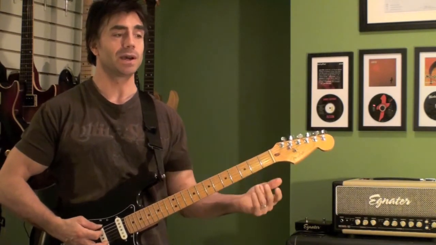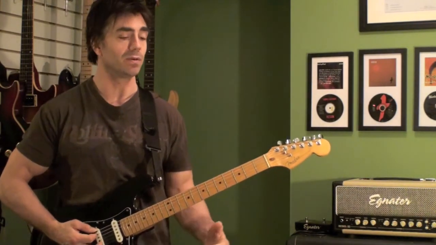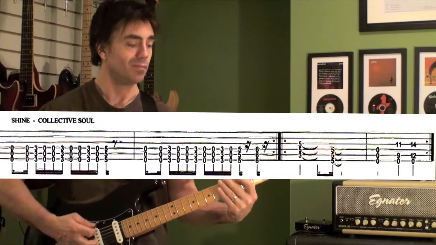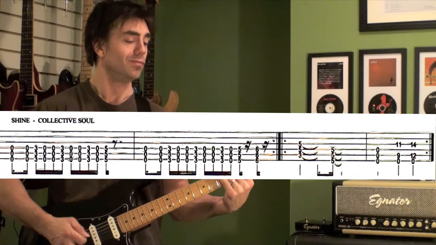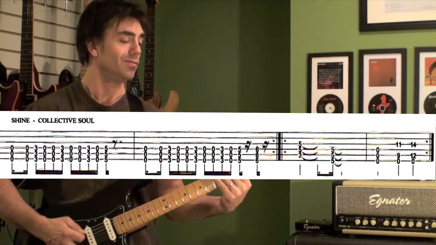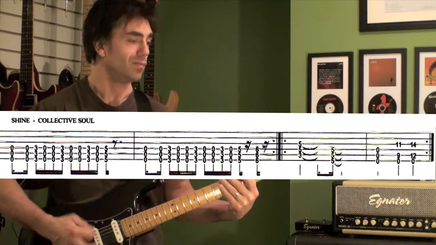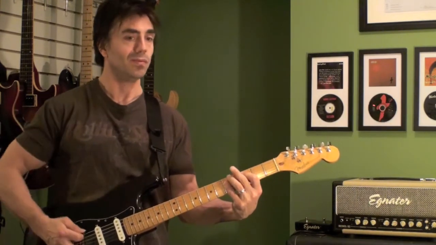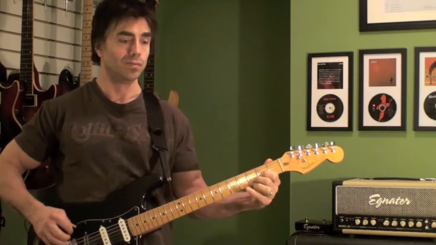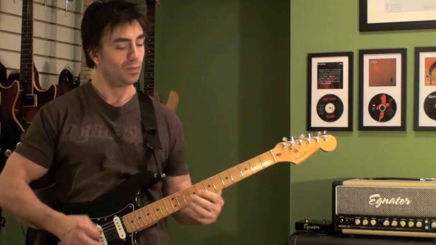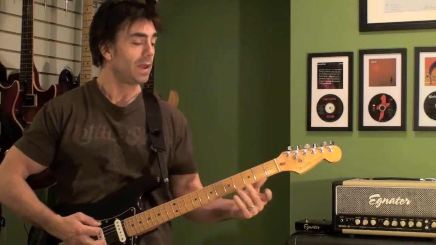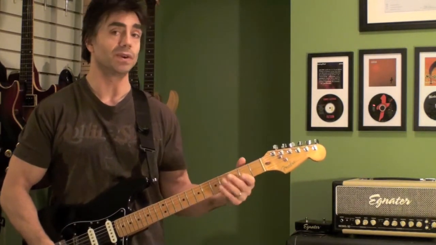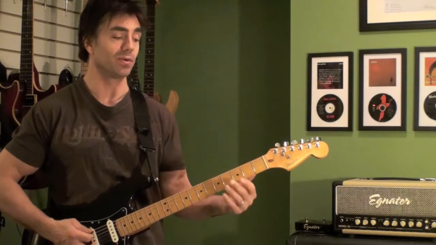I guess an example that everyone would be familiar with would be, right? So that's another thing you can do, is just detune your guitar and you have a built-in power chord.